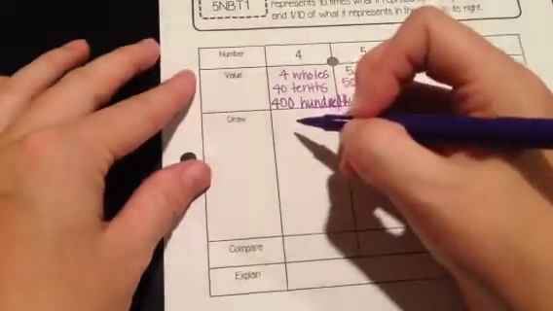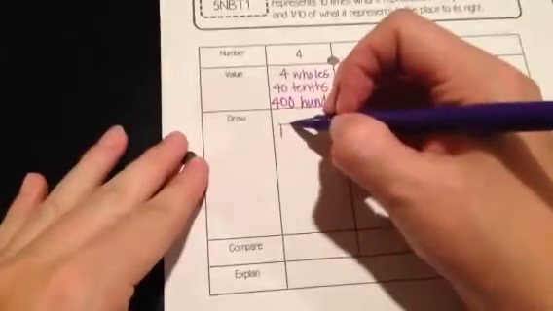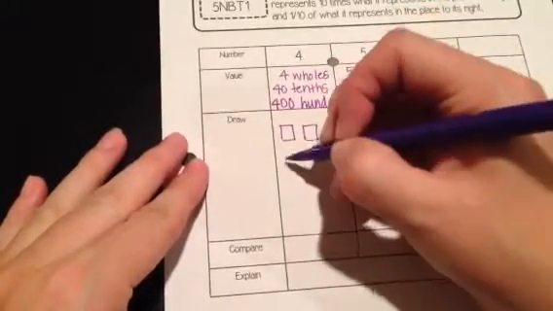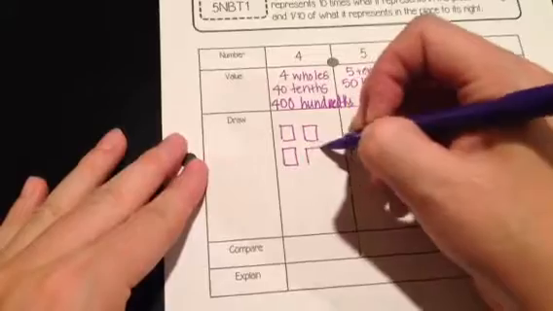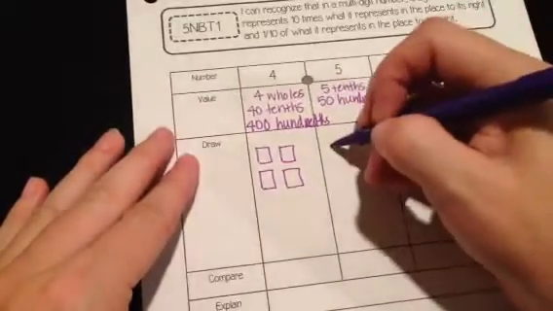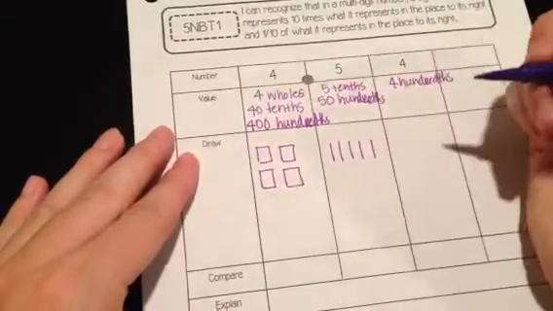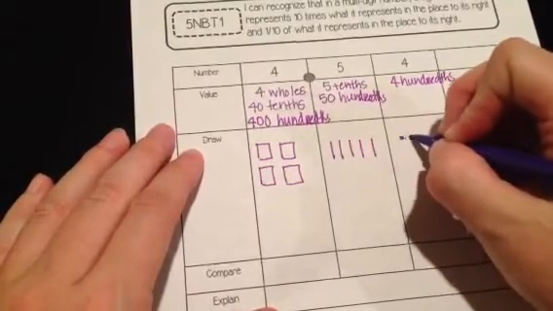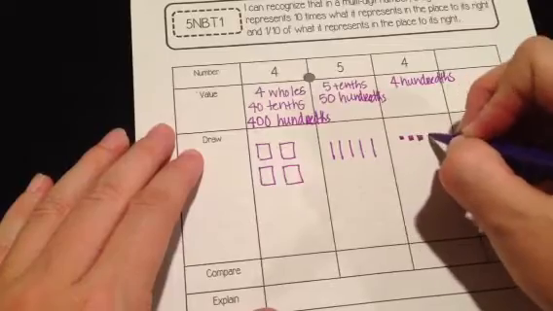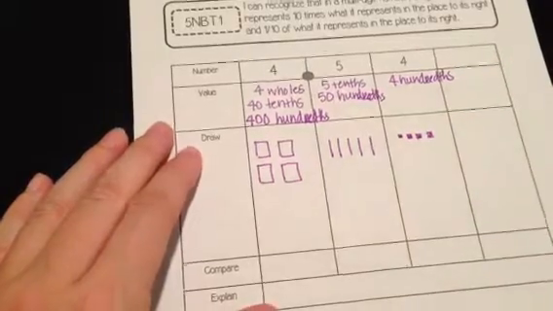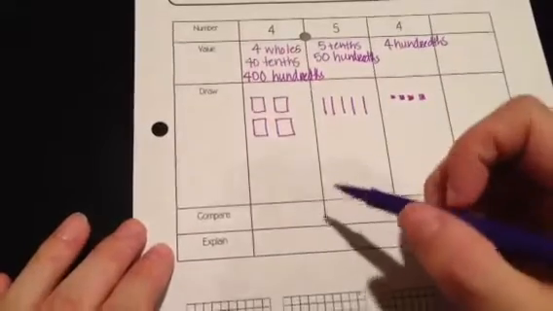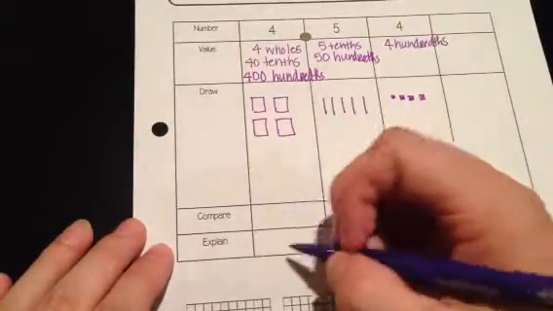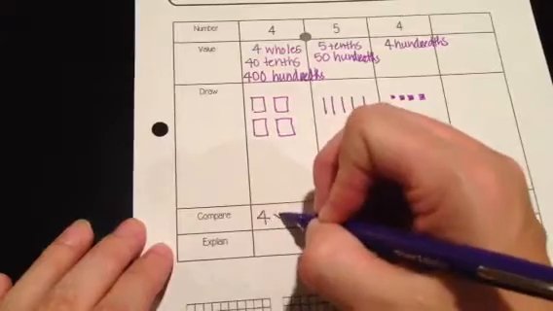Okay. And when we draw, we can just represent the hundredths grids with a square, and we can represent our tenths with a line, and let's represent our hundredths with little squares. In the compare box, we are going to look at our digit and multiply it by its place value.